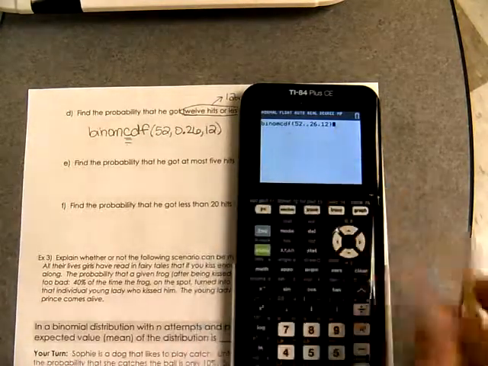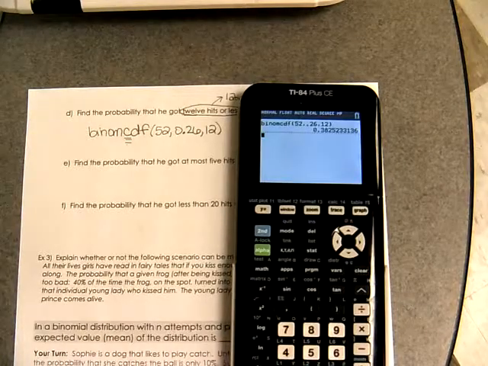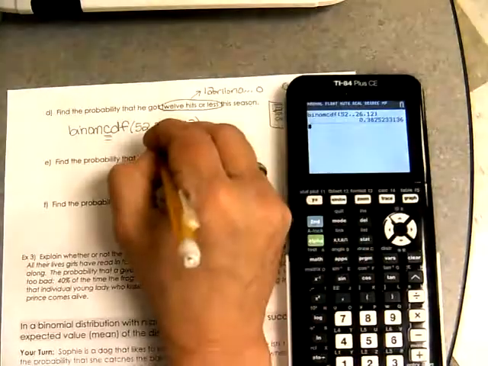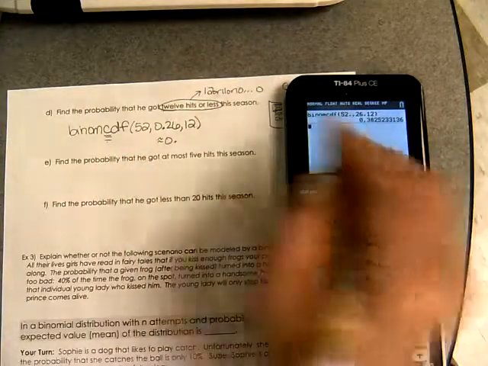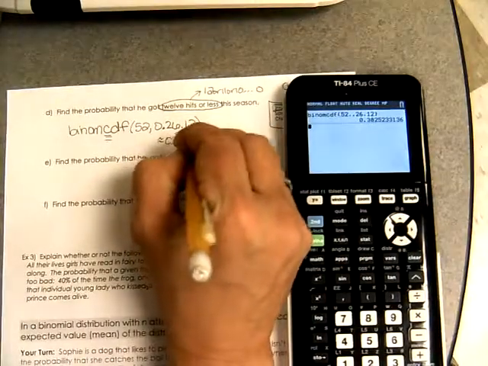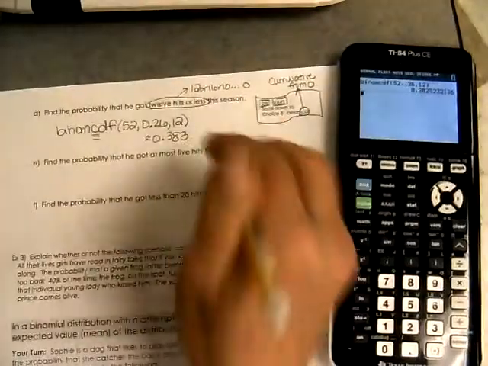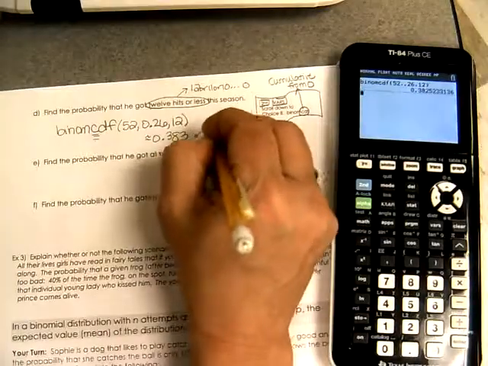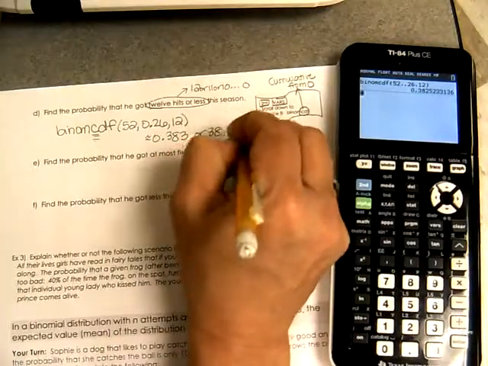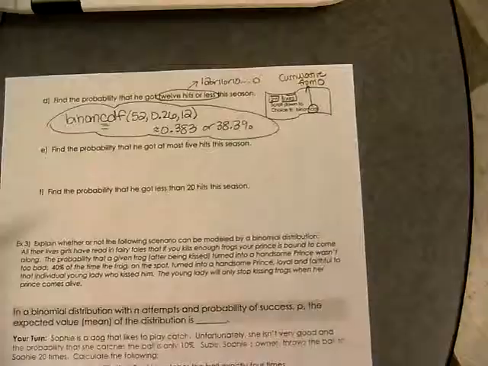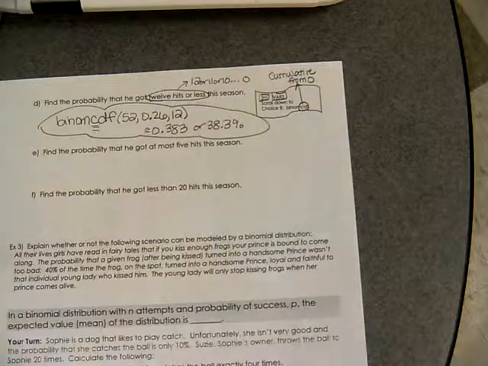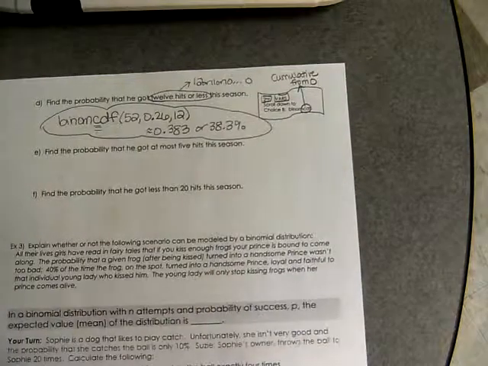And notice it pastes like it did before. And notice that it gives us the probability right away. That 5 tells us to bump that up, so we would say 0.383 or 38.3%. Okay? And that's pretty much how we use the calculator to do that.